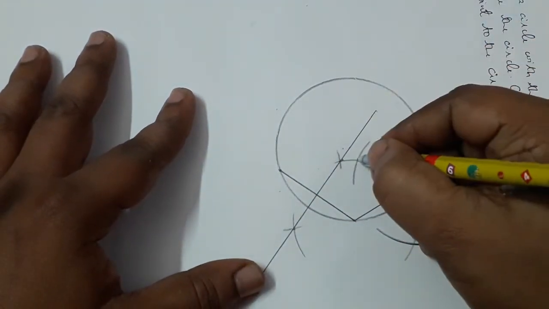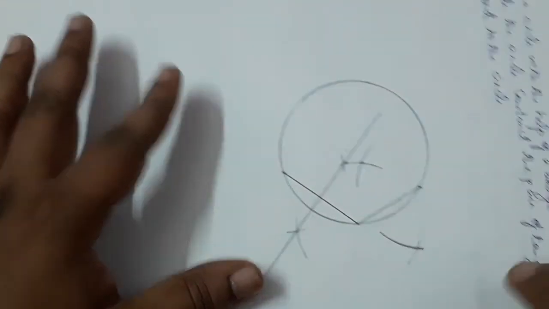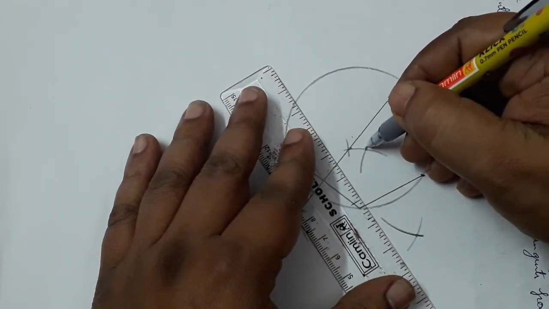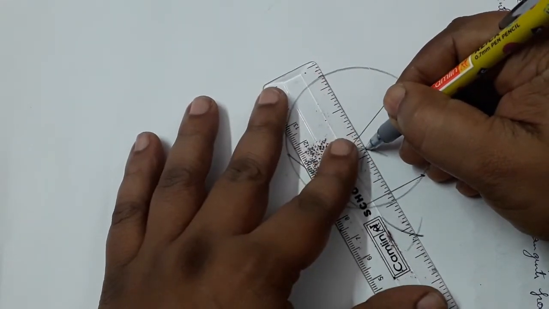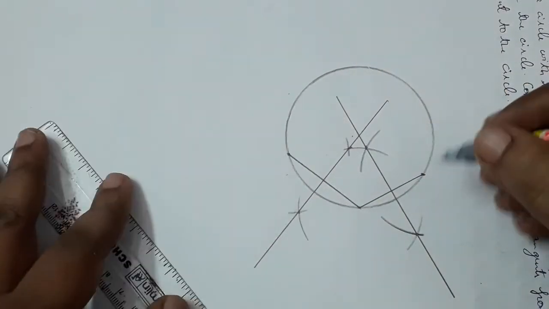Mark the point where the 2 arcs intersect, one and one over here. I'll draw a line passing through those points this way. Okay.